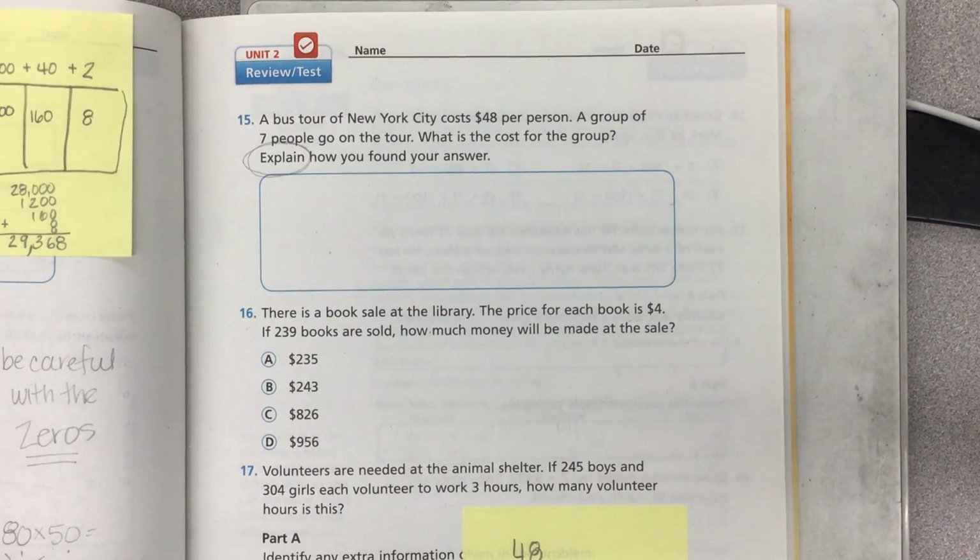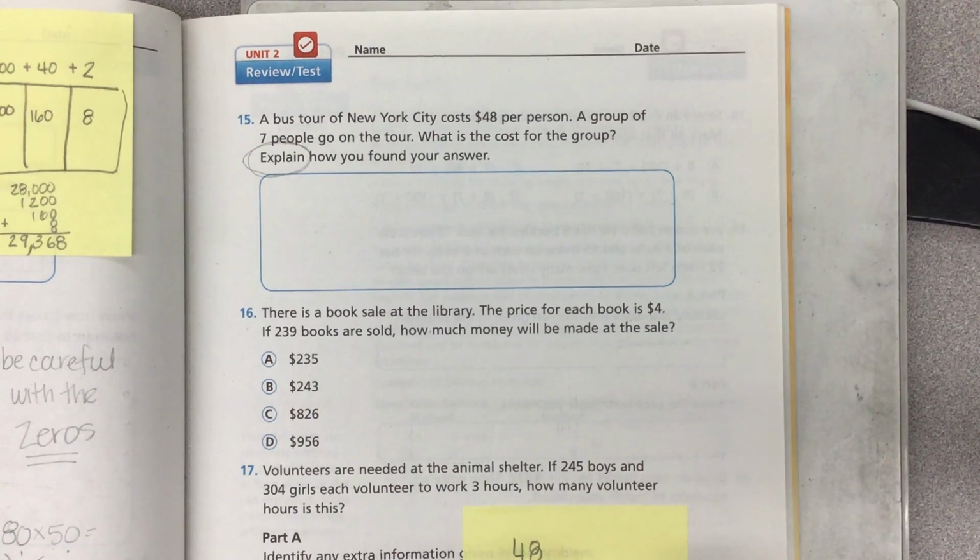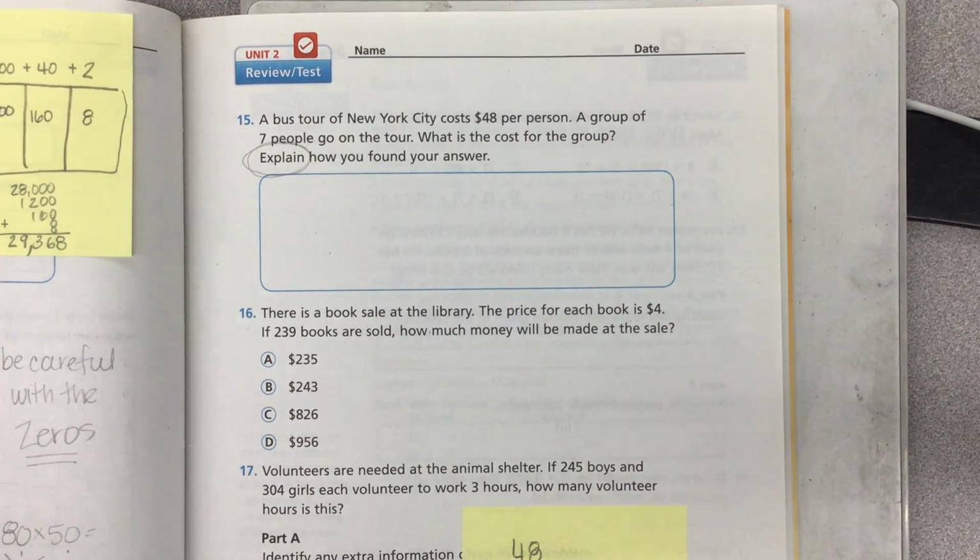What you got? Still working. Just use your multiplication first. You working? What you got? 336.